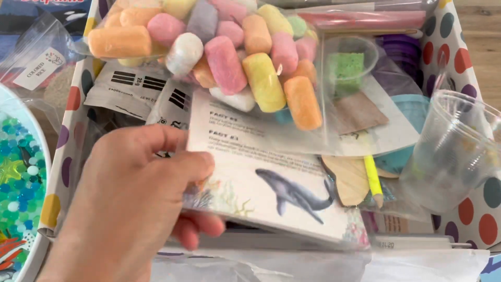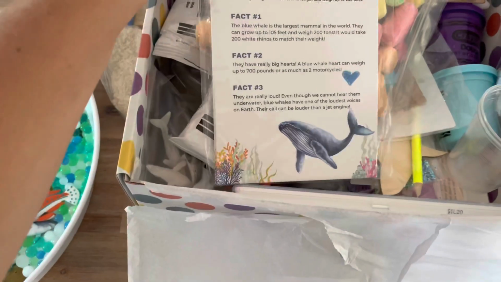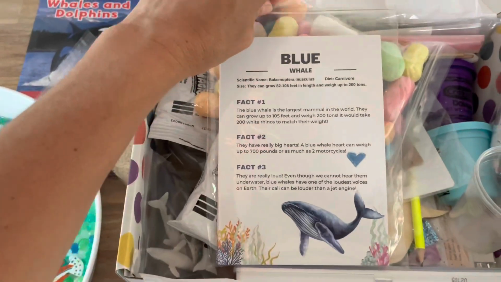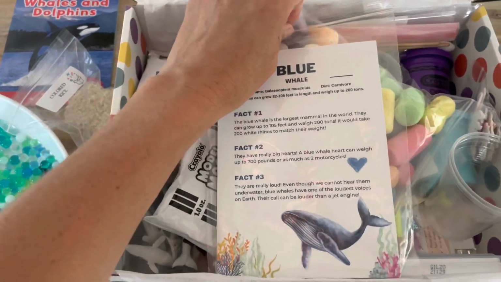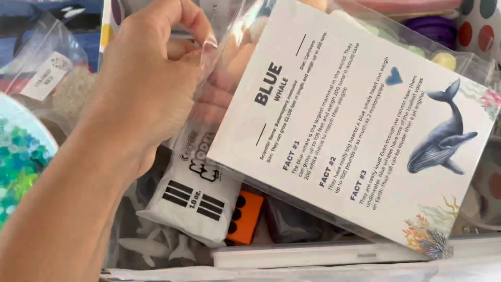Something I was super excited about that I saw is that they have these fact cards for all of the figurines that come in this crate. And so I'll just show you, if I can get it open using my teeth, super professional.